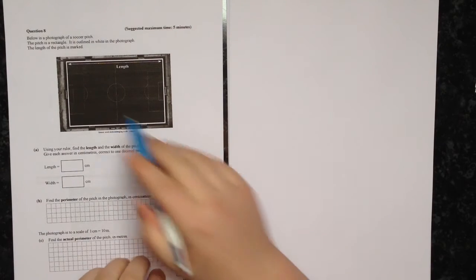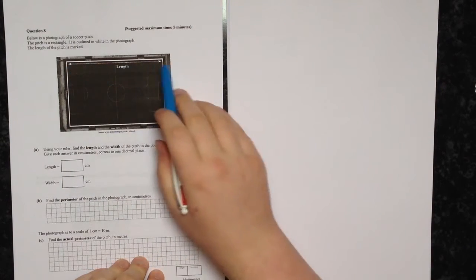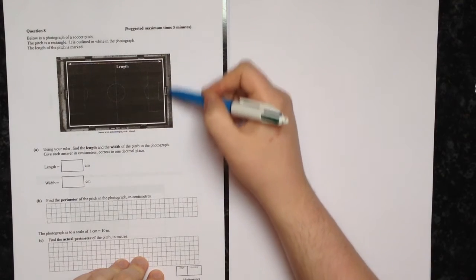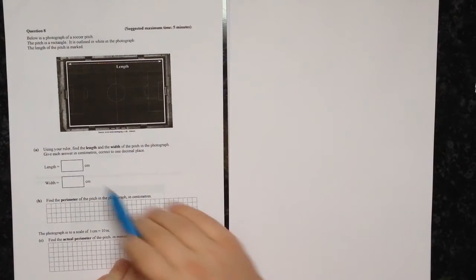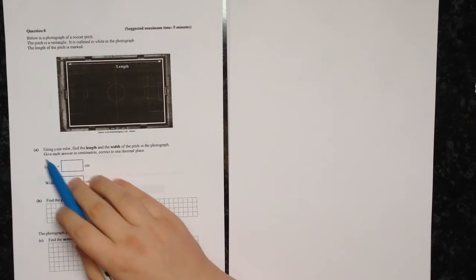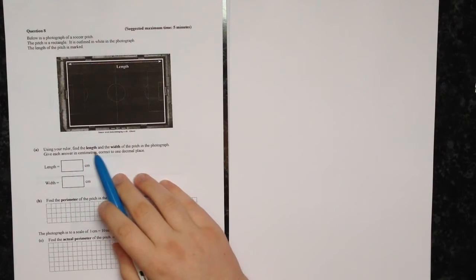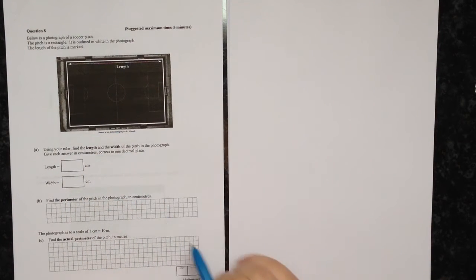Question 8. Below is the photograph of a soccer pitch. The pitch is a rectangle and is outlined in white in the photograph. The length of the pitch is marked. So the length is this side. So the other side will be the width. Question A. Using your ruler, find the length and the width of the pitch in the photograph. Give your answer in centimeters, correct to 1 decimal place.